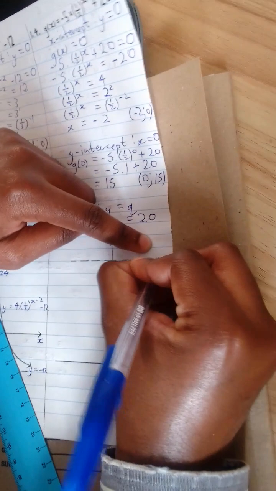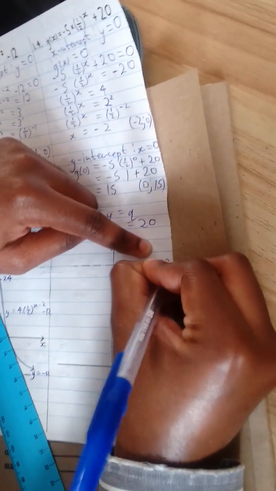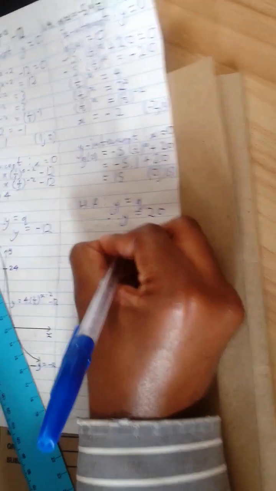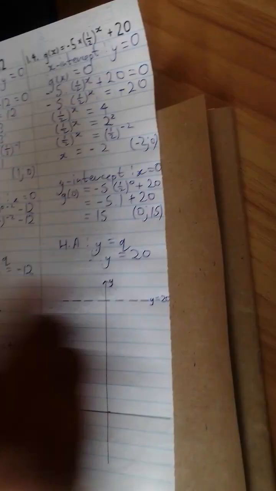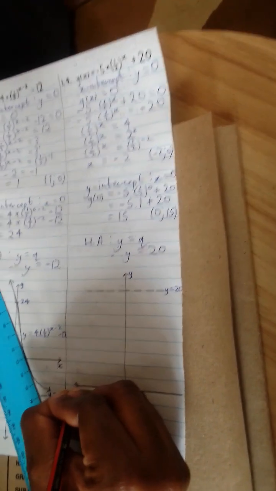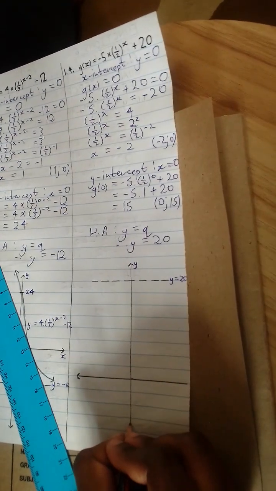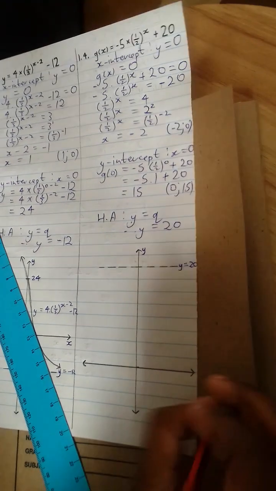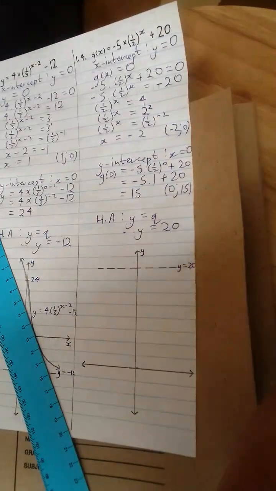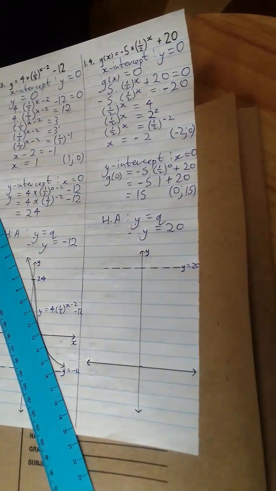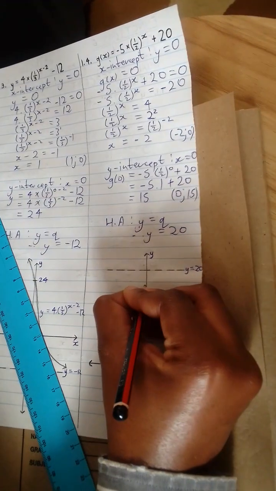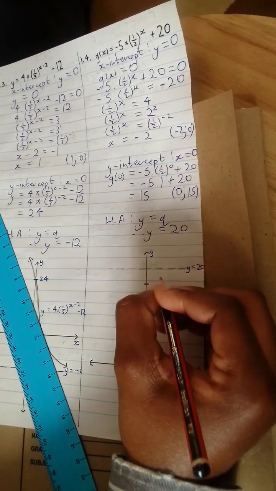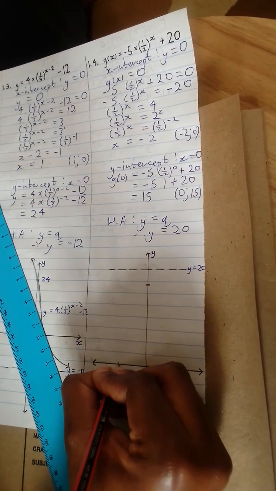Y is 20. We'll put 15 here, negative 2, just put it here.